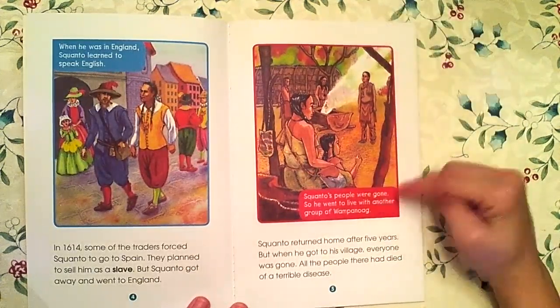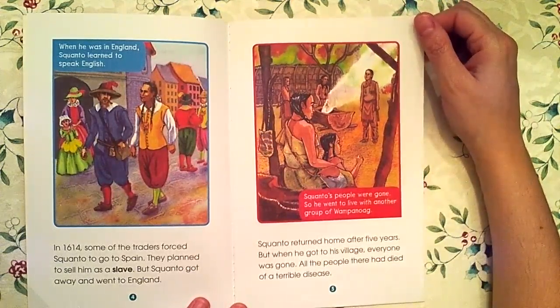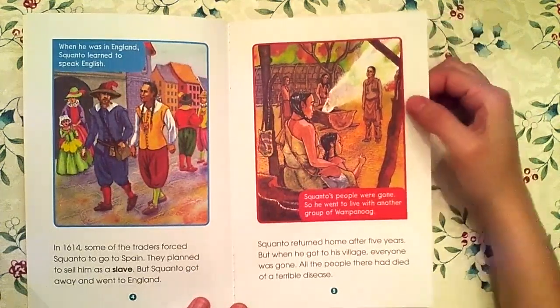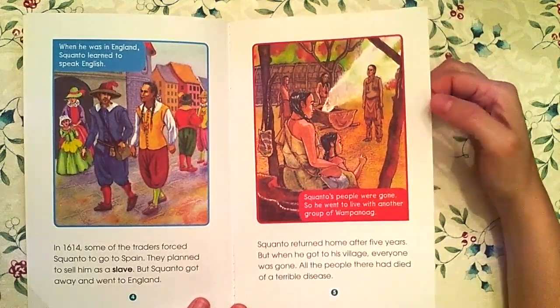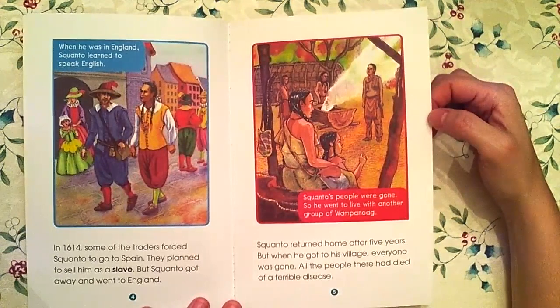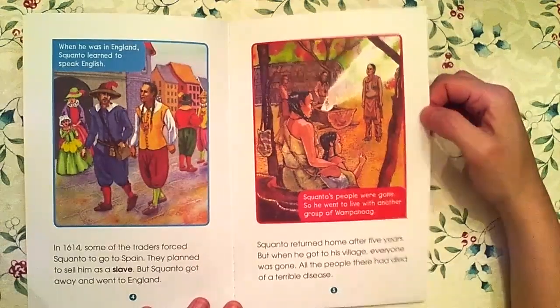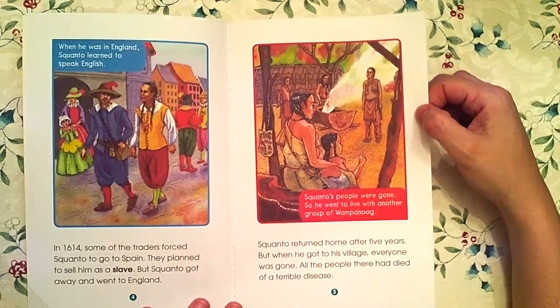Squanto's people were gone, so he went to live with another group of Wampanoag. This means that the exchange between European immigrants and the Americas was not as peaceful as we think it might have been.